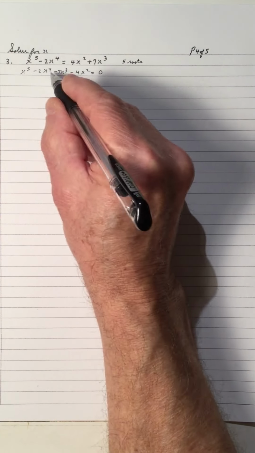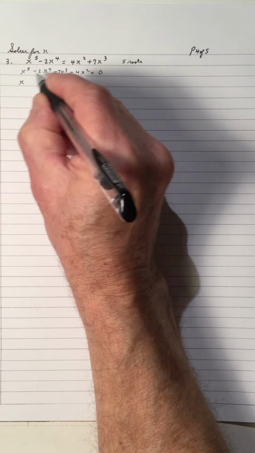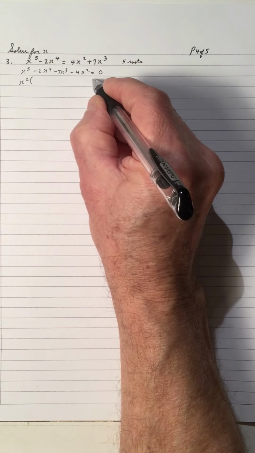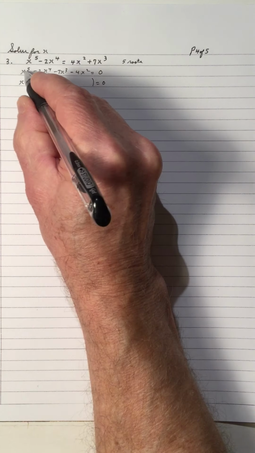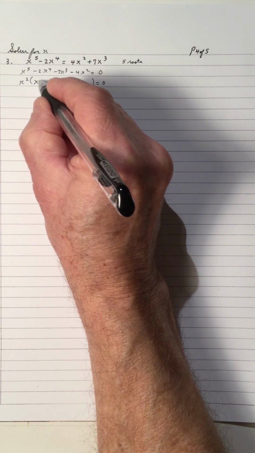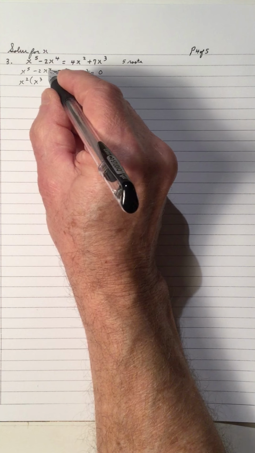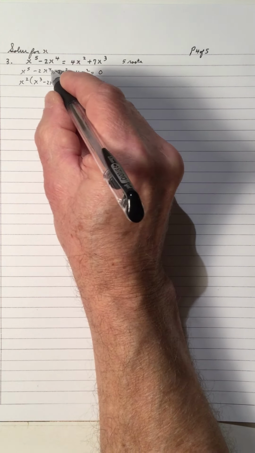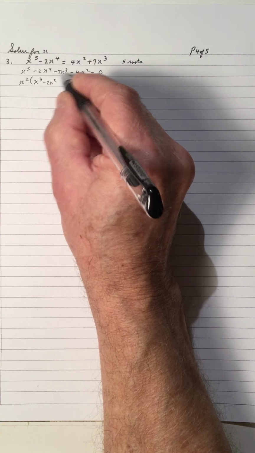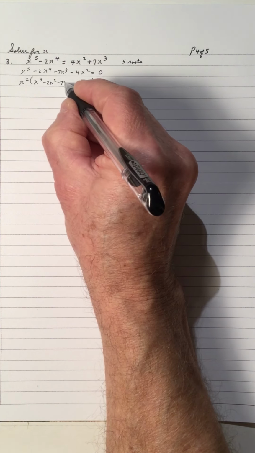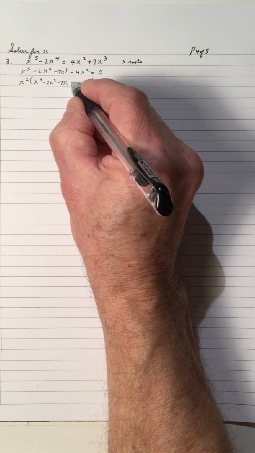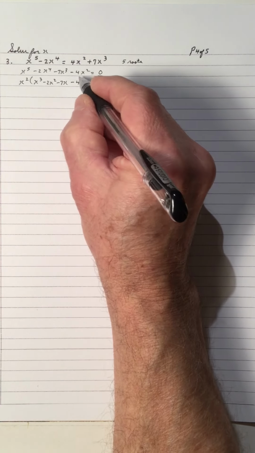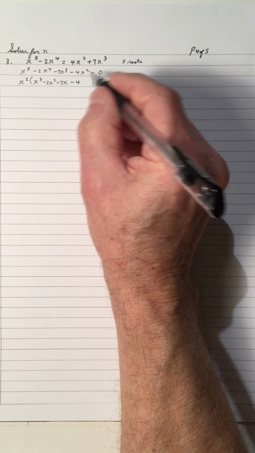So x is common in every term, so I'll take x out. The smallest exponent is 2, so x squared is common to every term. So take the x squared out. X fifth divided by x squared is x cubed. Negative 2x to the 4th divided by x squared is negative 2x squared. And negative 7x cubed divided by x squared is negative 7x. And negative 4x squared divided by x squared is negative 4. So notice your powers of x went down by 2 each time.